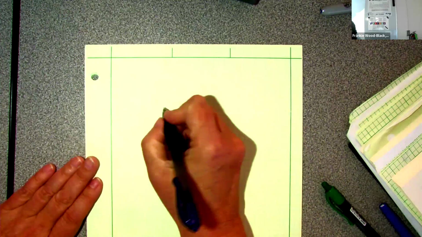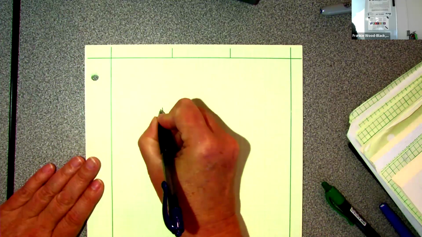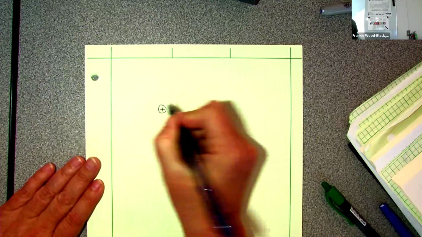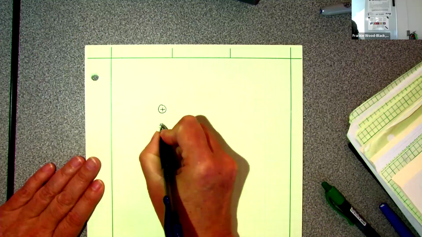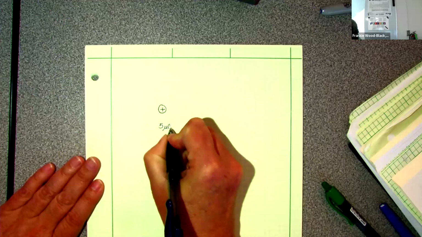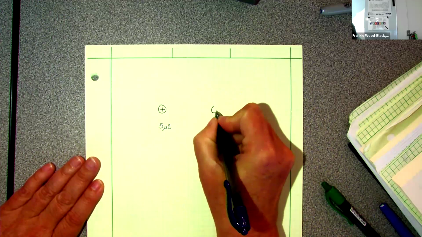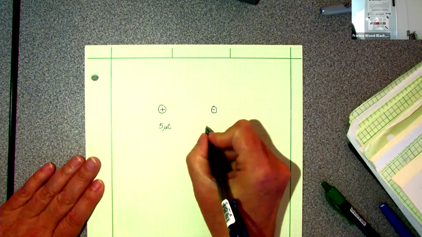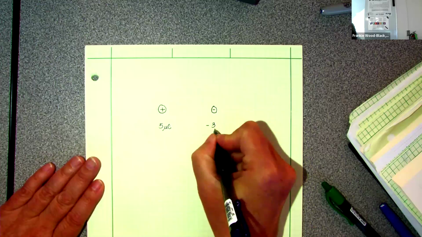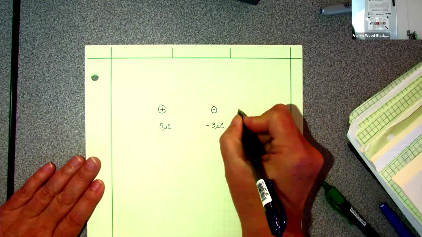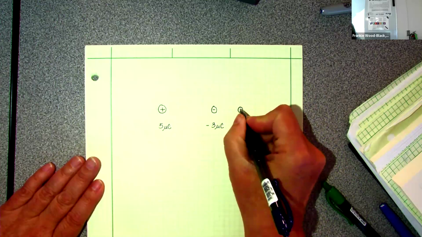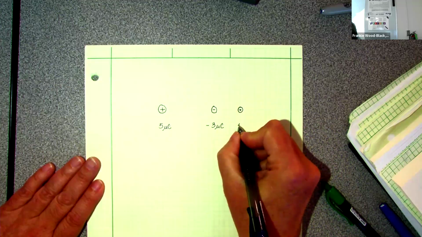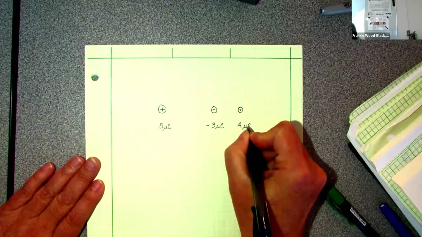So we're going to start with a positive charge of 5 microcoulombs. I'm going to have a negative charge of negative 3 microcoulombs. And I'm going to have another positive charge, we'll make that 4 microcoulombs.